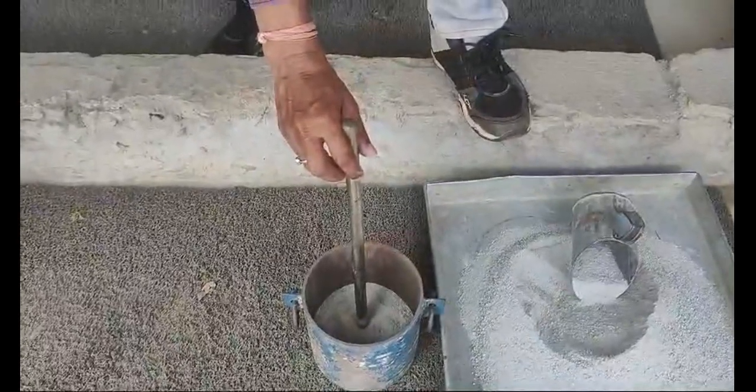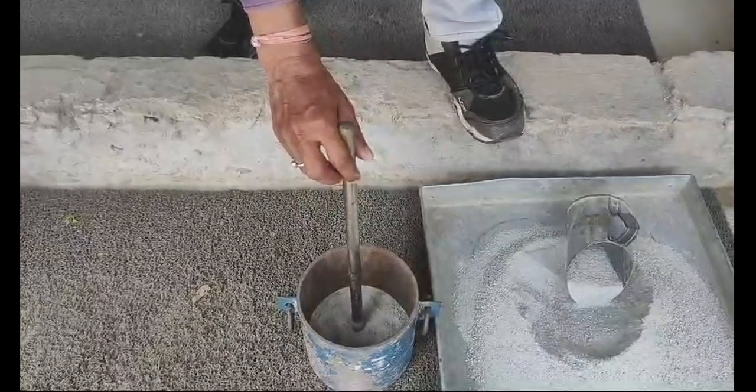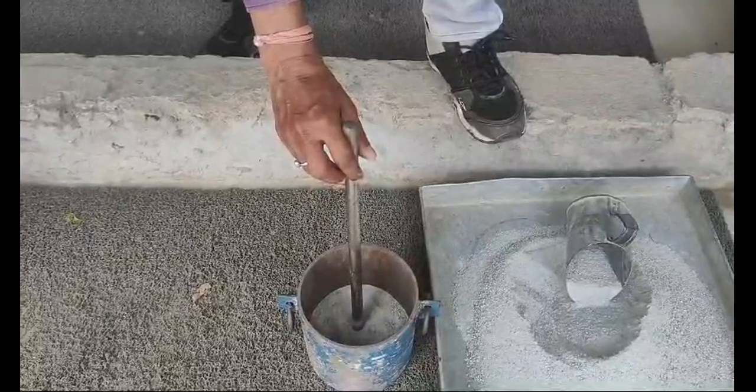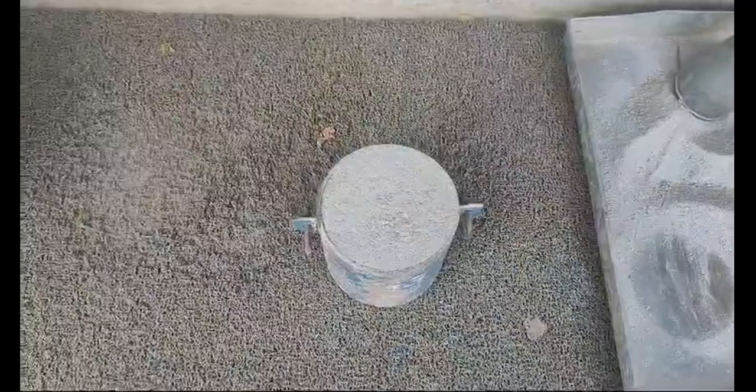In the same manner, make sure the container is filled with fine aggregates in another 2 layers and each layer is compacted with 25 blows.